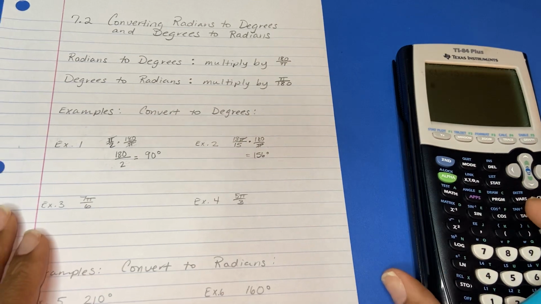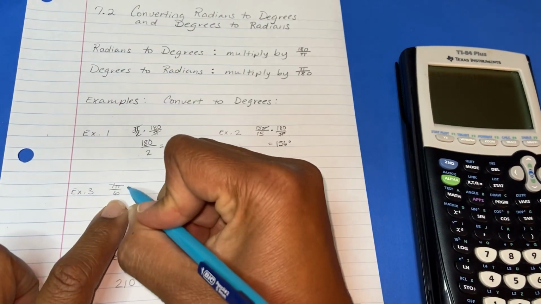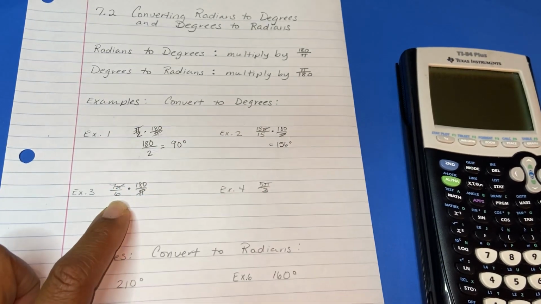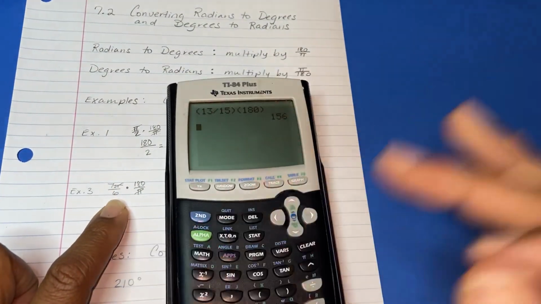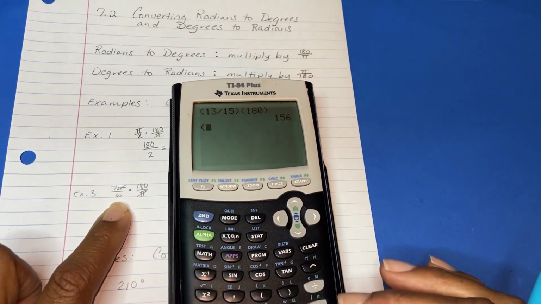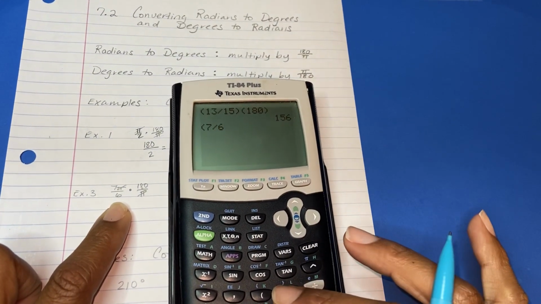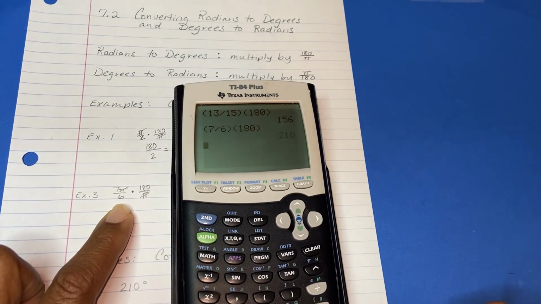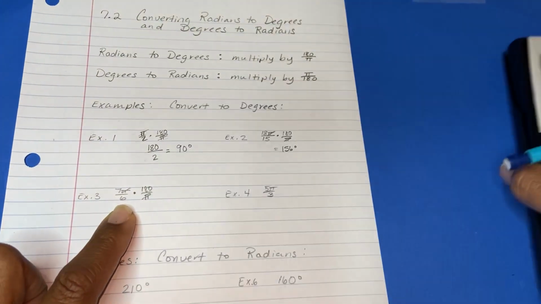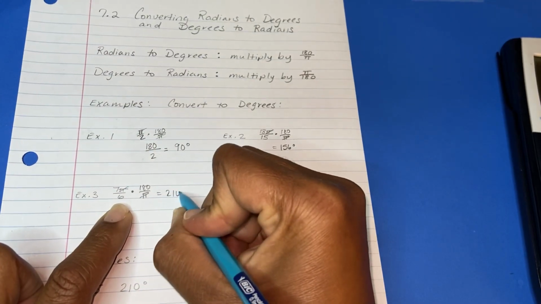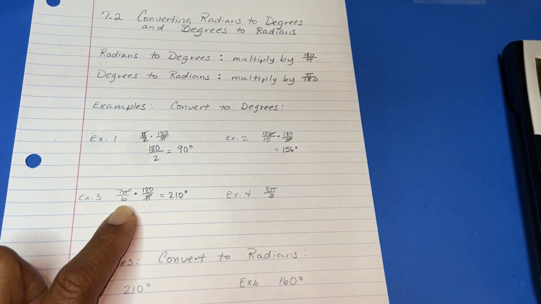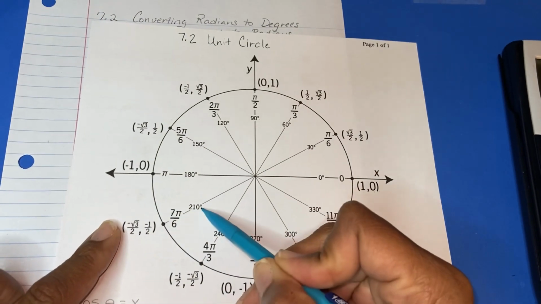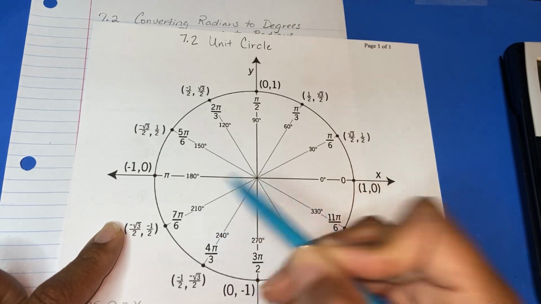Okay. Number 3, multiply by 180 over pi, cancel the pi's out. Once again, I'm going to show you how you can just type that in the calculator. 7 over 6 times the 180, and we get 210. Once again, I can show you the reference. At 7 pi over 6, we do see that it's 210 degrees.